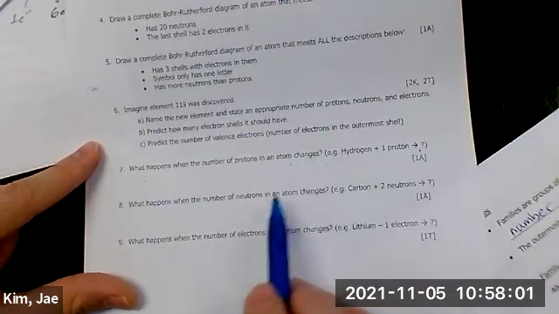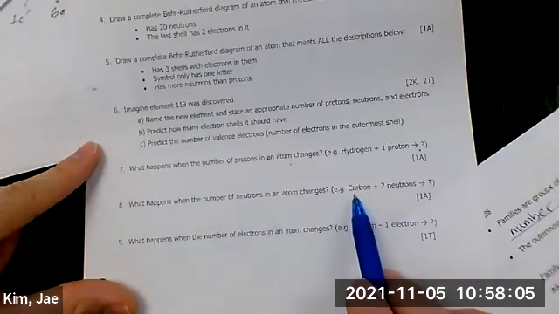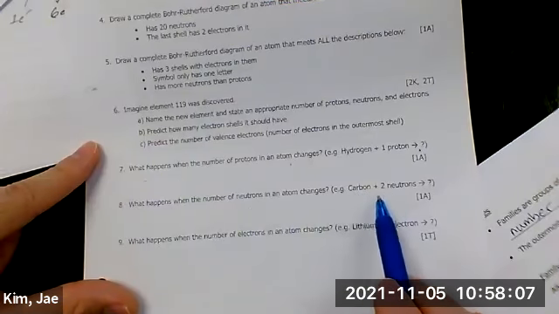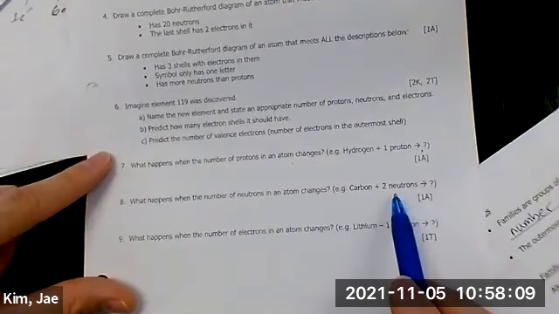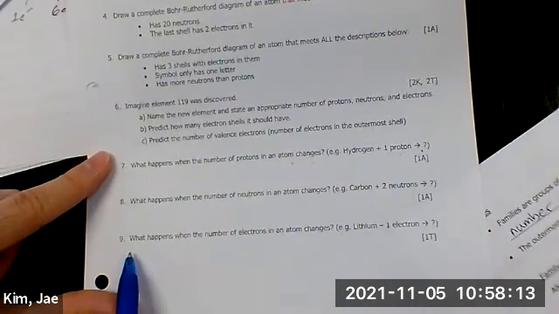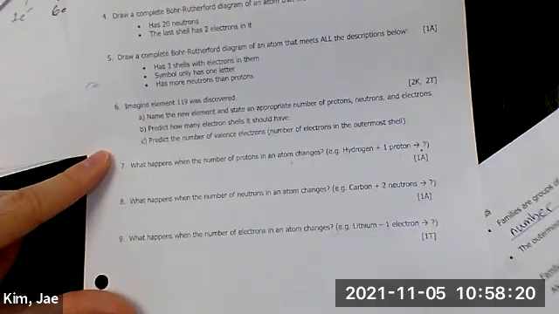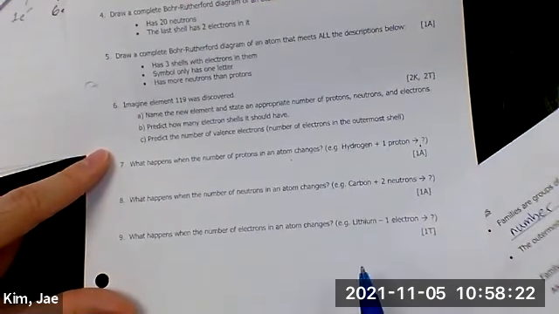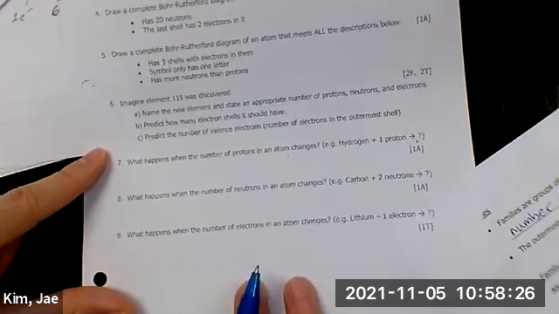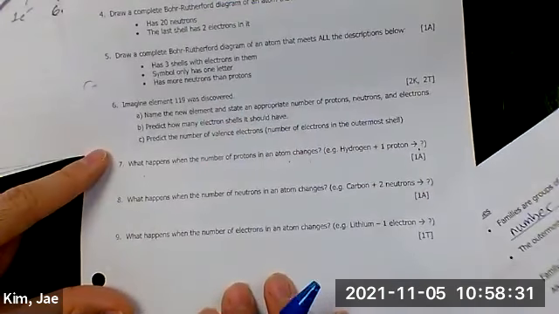Same thing. What happens when the number of neutrons in the atom changes? For example, what if I add 2 neutrons into carbon? What could you say about this new atom here? And lastly, what would happen when the number of electrons in the atom changes? What can you say about an atom if I lost an electron or I gained an electron? There it is. Okay. Please complete this. This is supposed to be due on the Monday when you return.